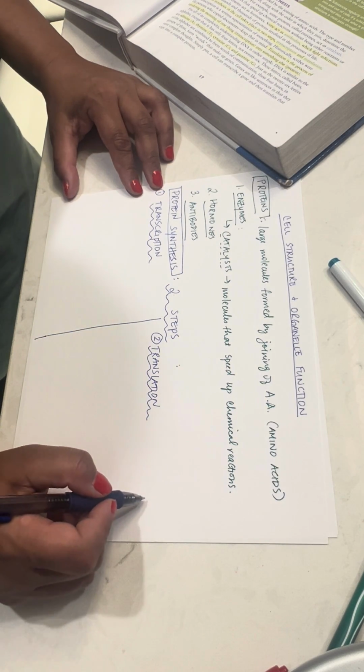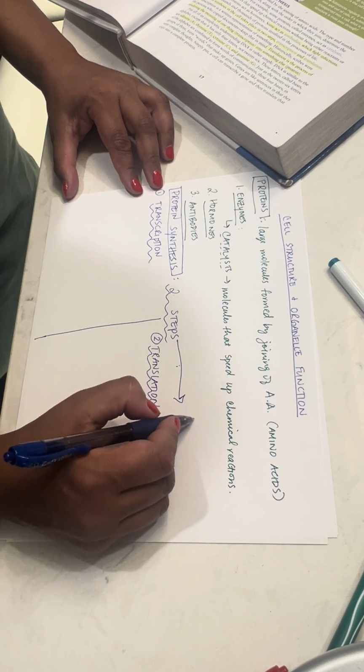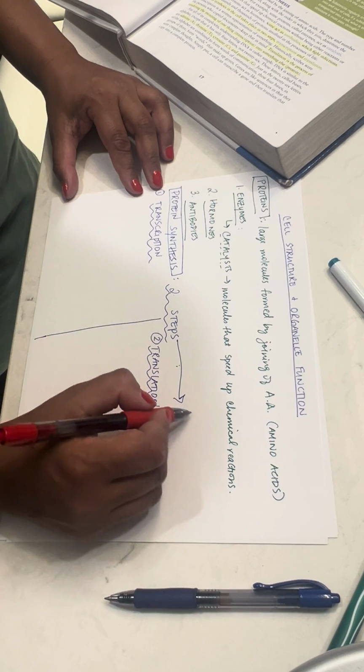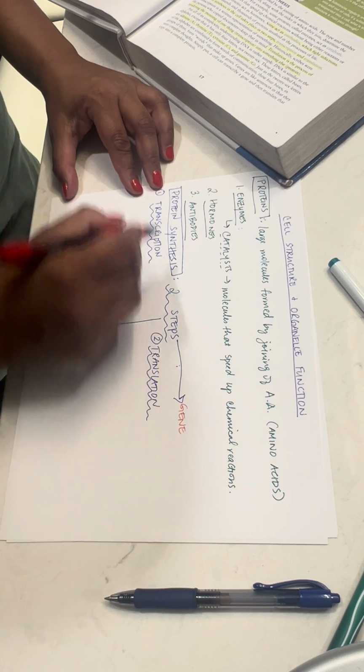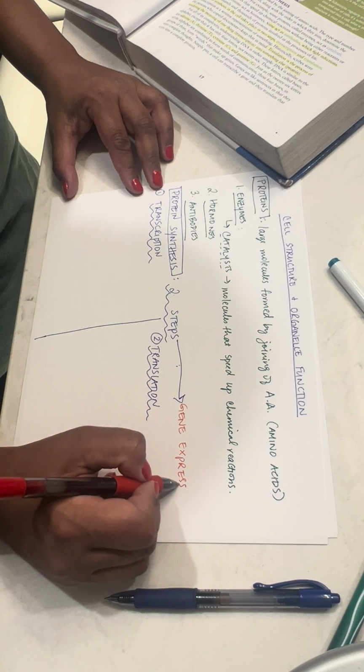Now, what is protein synthesis? What's the goal of this out of these 2 steps? The goal is basically gene expression. That's what the goal of protein synthesis is.